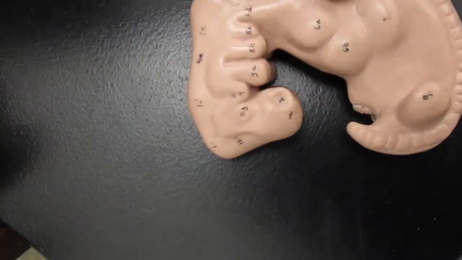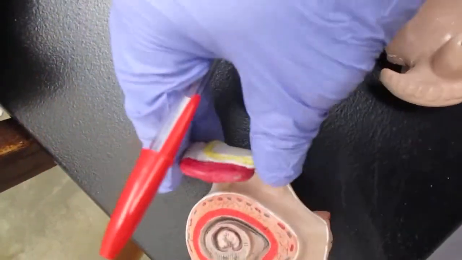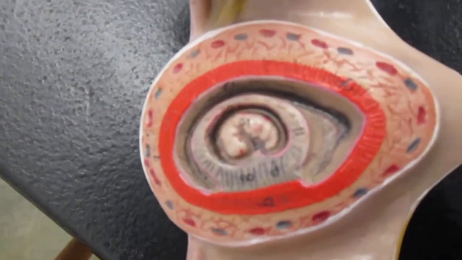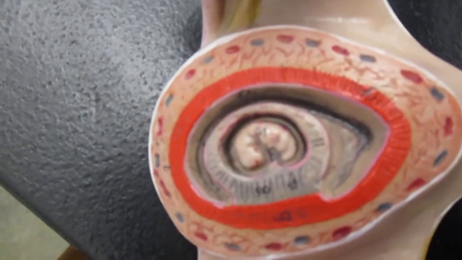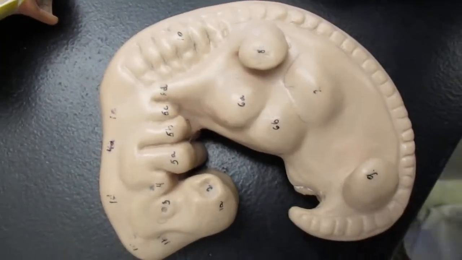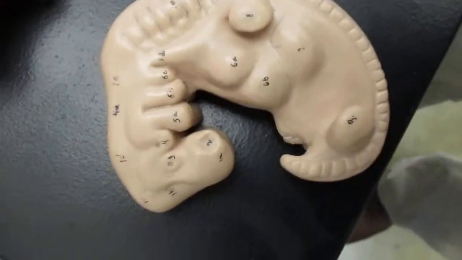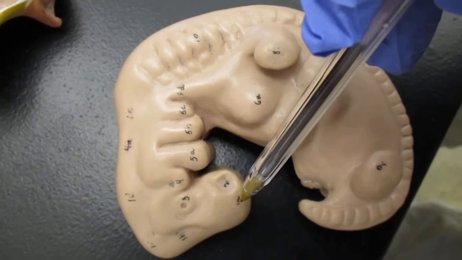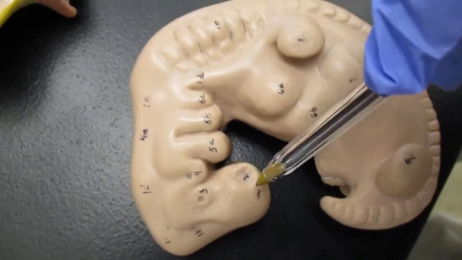So what we're looking at is basically this structure here. This is your 4-week embryo. Right there. And then right here we can pretty much see your structures.